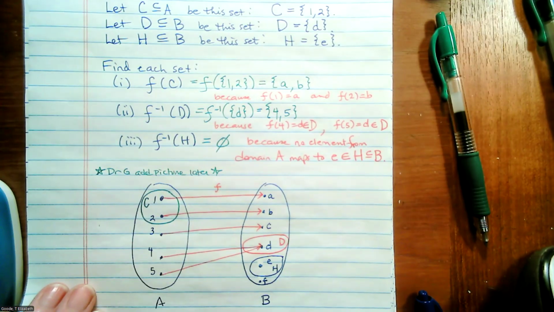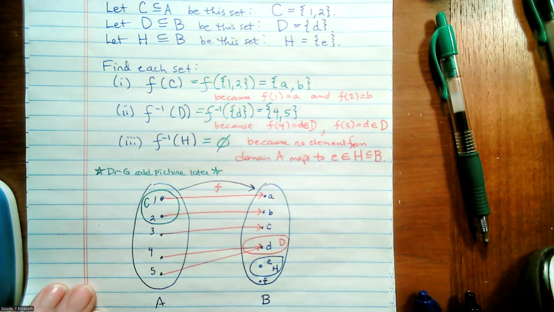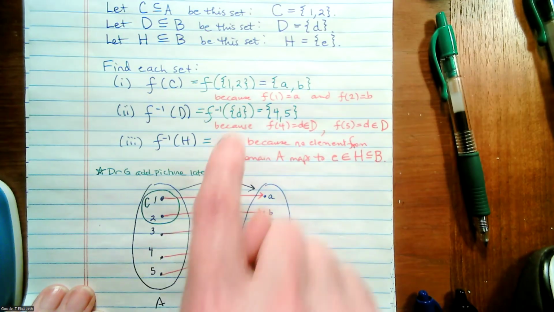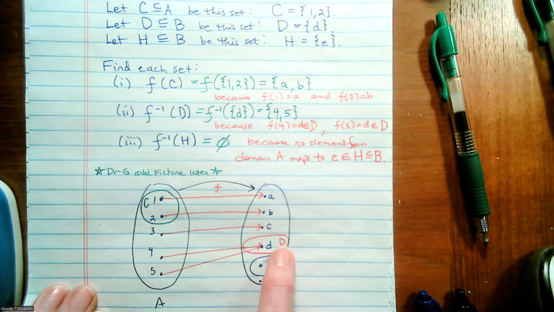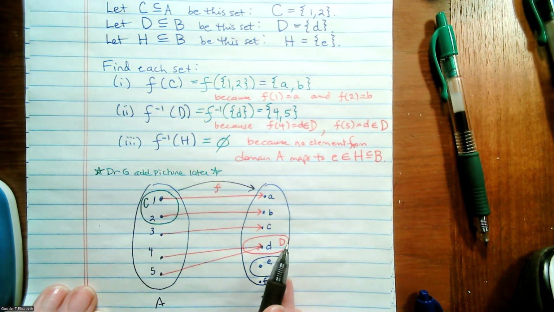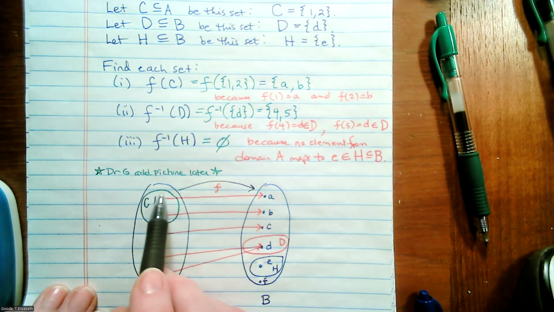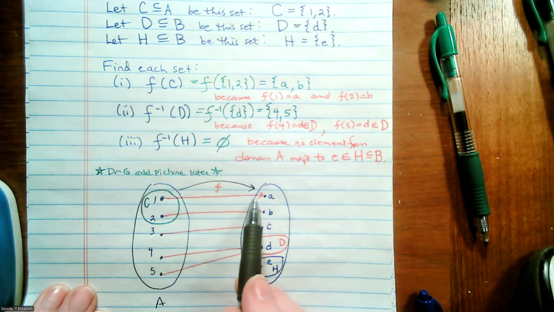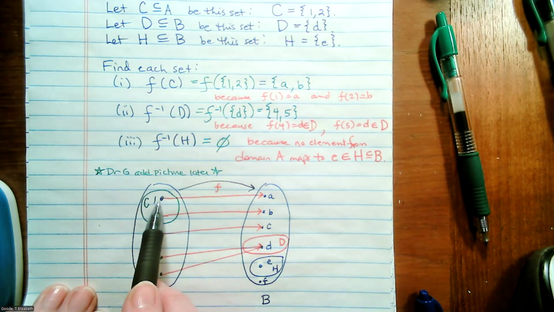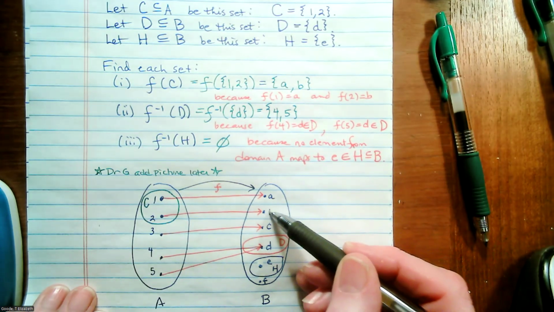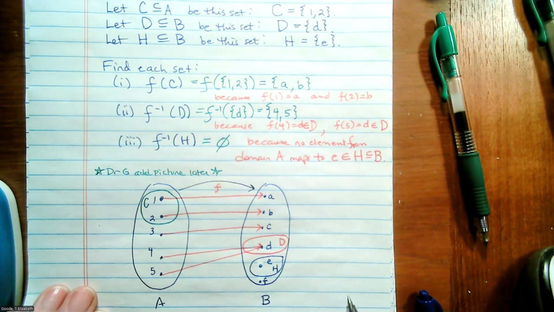So this is F. F is going this way. And C is the subset of A that has 1 and 2 in it, okay? And D is the subset of B that just had little element D in it. And of course, H was the subset that just had element little e in it. And the picture's nice because F of C means, okay, look inside this subset C, look at those elements, and trace where the arrows went that are coming out of set C, this subset of A, and they hit B. So it gives a nice visual backup.